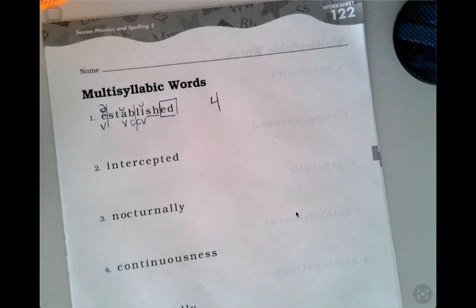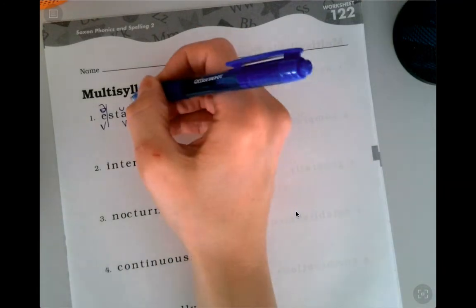Established. Which syllable is emphasized? Anyone know? Jack, you know? No. You don't? Established. Millie? Established. Yeah, so stab. How morbid. Stab. Okay? All right, number 2.